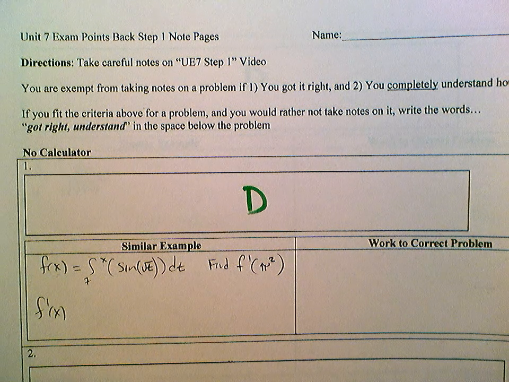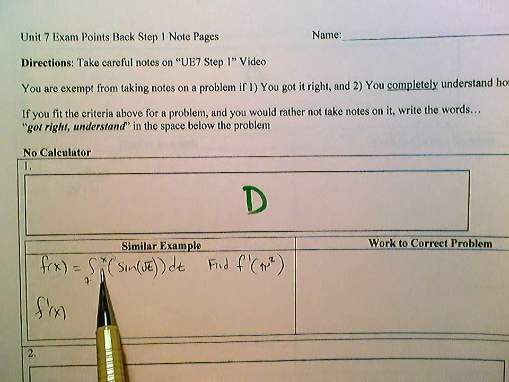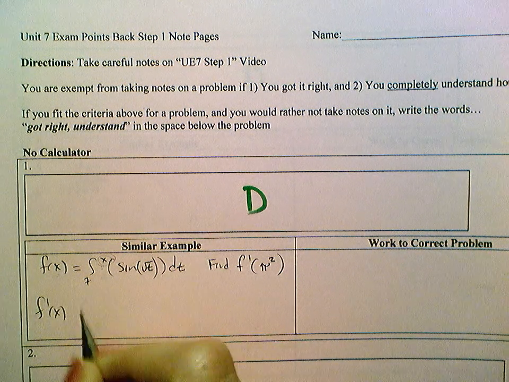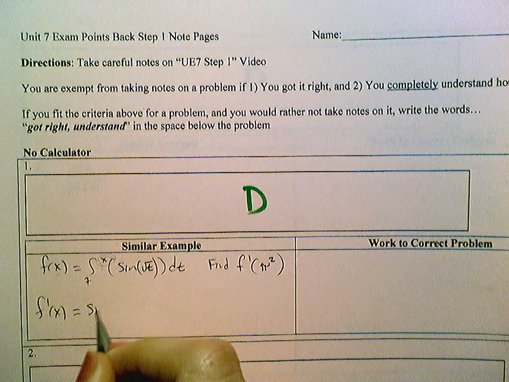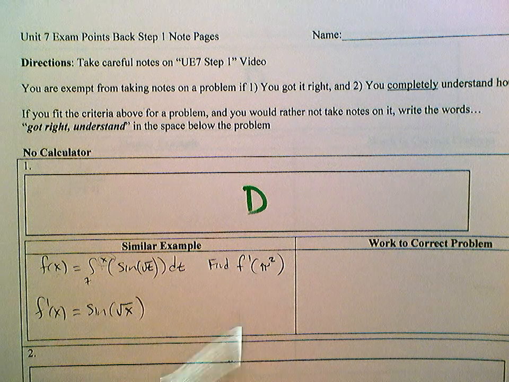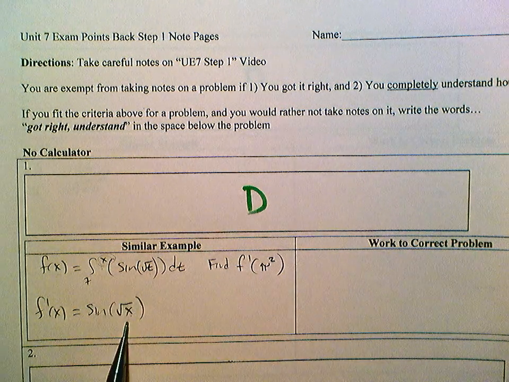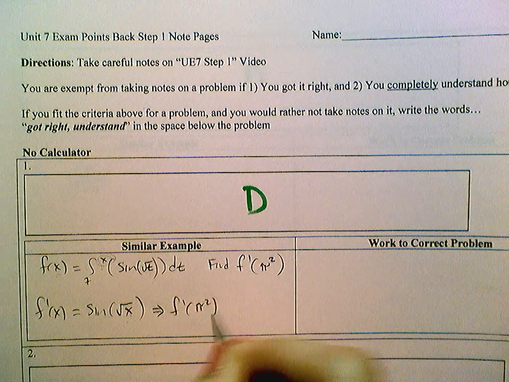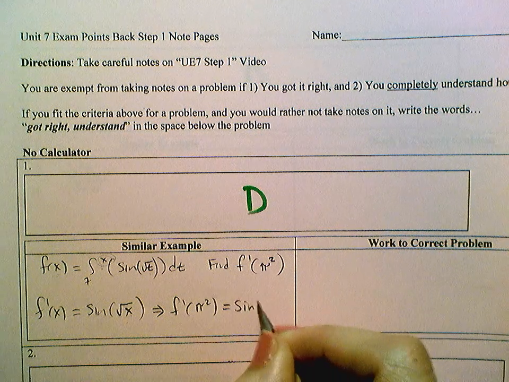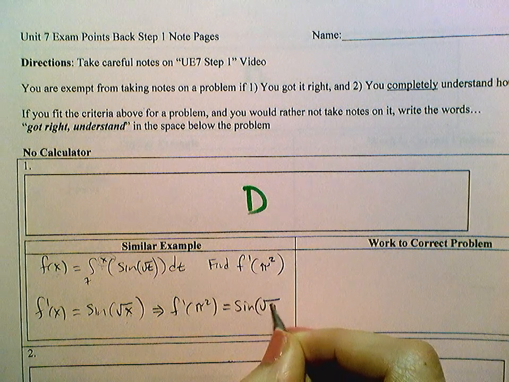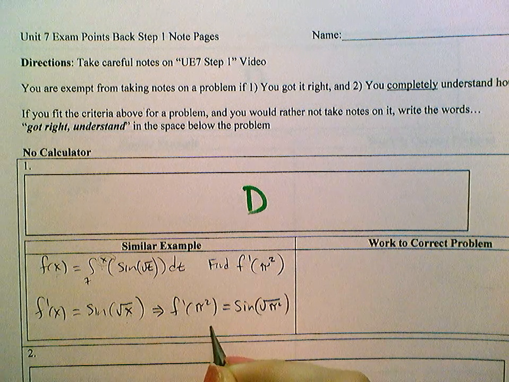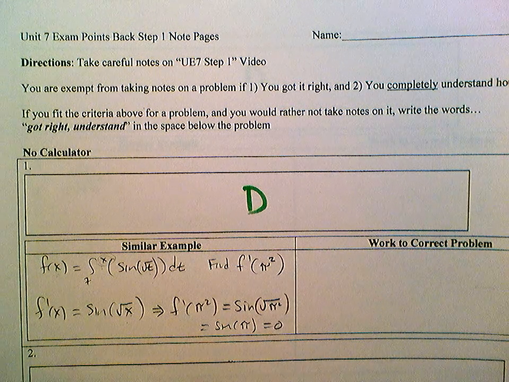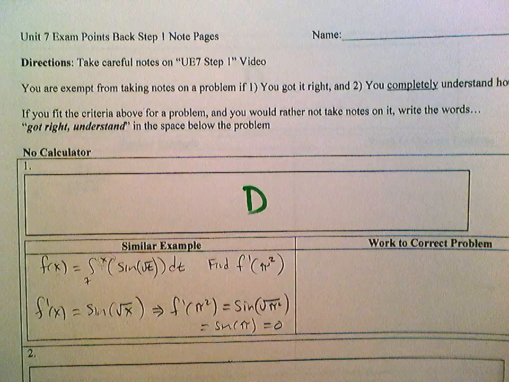We don't have to use the chain rule because this upper limit is just x. It's not some function of x. So this is equal to sine of radical x. You always got to put this variable back in there. So f prime of pi squared equals sine of radical pi squared, equals sine of pi, which is equal to 0. Okay, and then you're just going to do enough work to correct the problem.